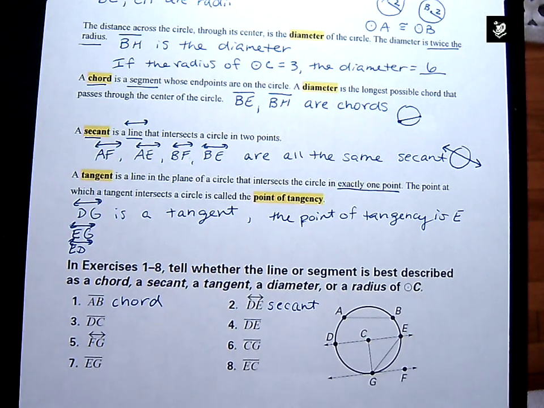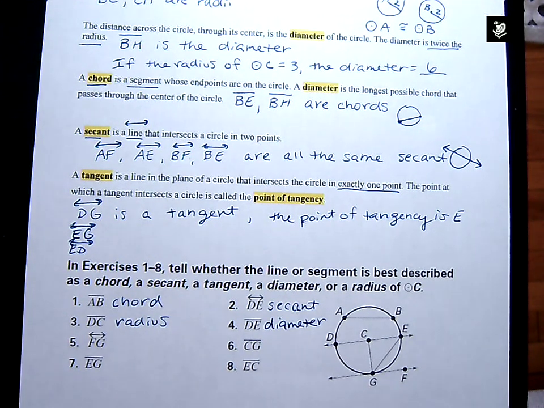Number 3, line segment DC. Line segment DC would be a radius because it joins the center, which is C, to a point on the circle, D. Number 4, line segment DE, be careful with this one. Line segment DE would be a diameter because it used the segment, which means it stops at D and E, and it passes through the circle.